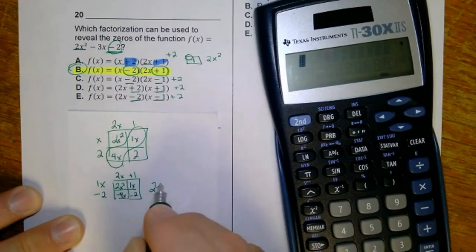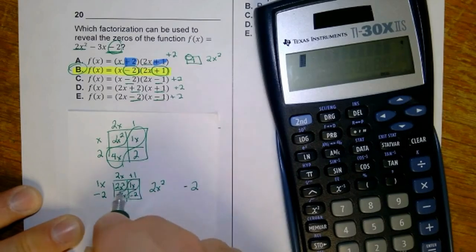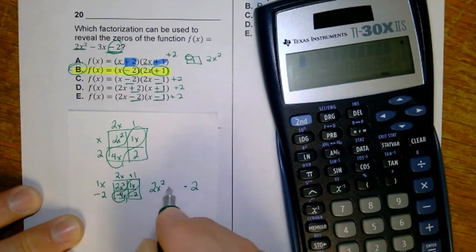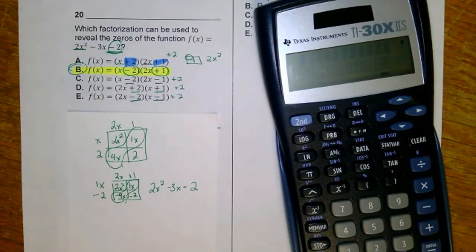So I have the front part. We knew I had the back part. And what comes in the middle? Negative 4 plus 1 is negative 3x. It just verifies that we have the right answer. So that could be a strategy.